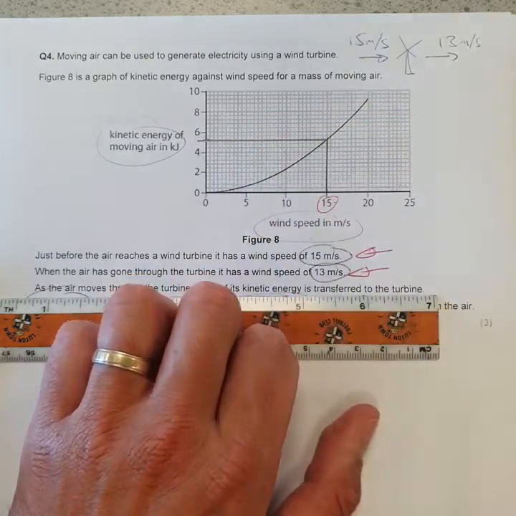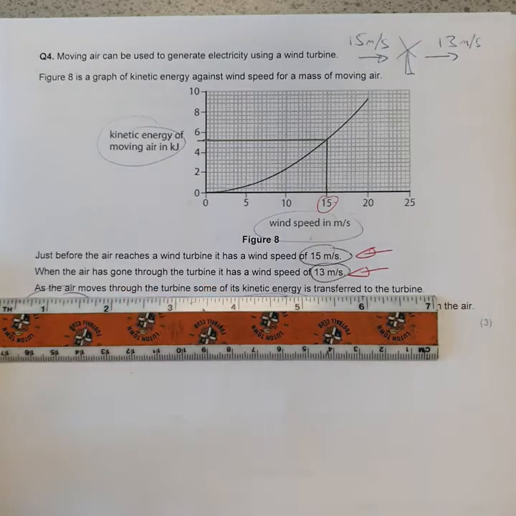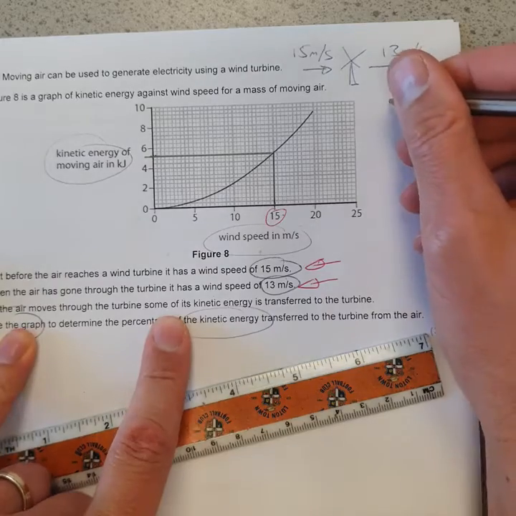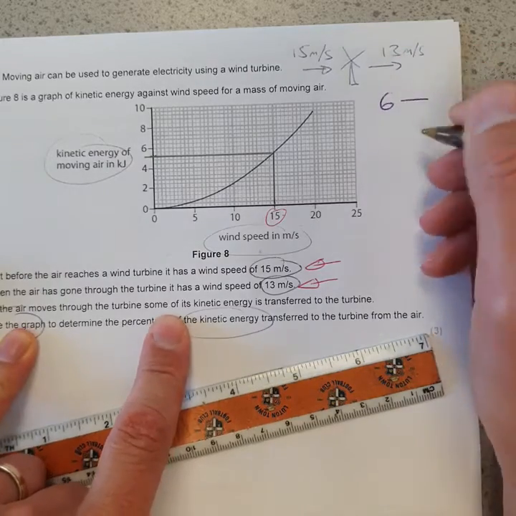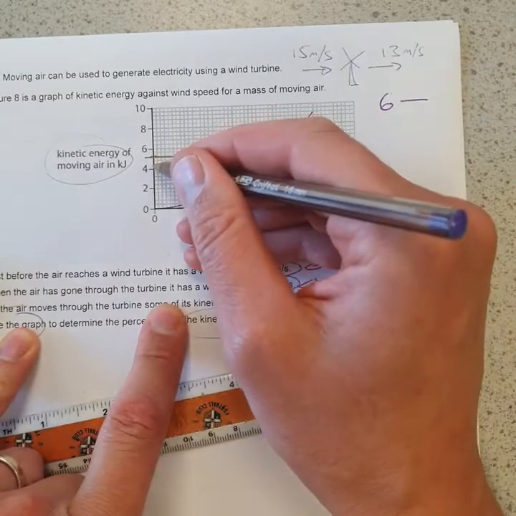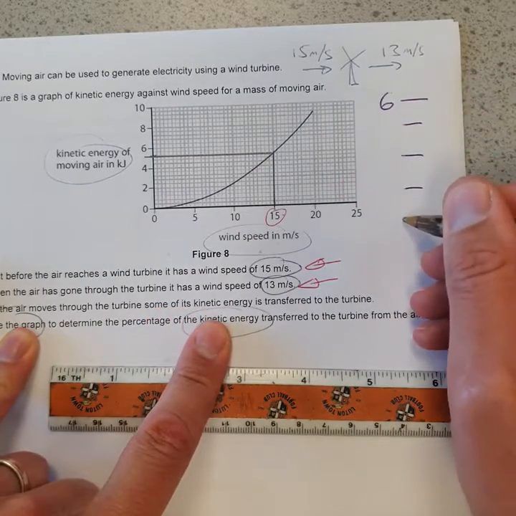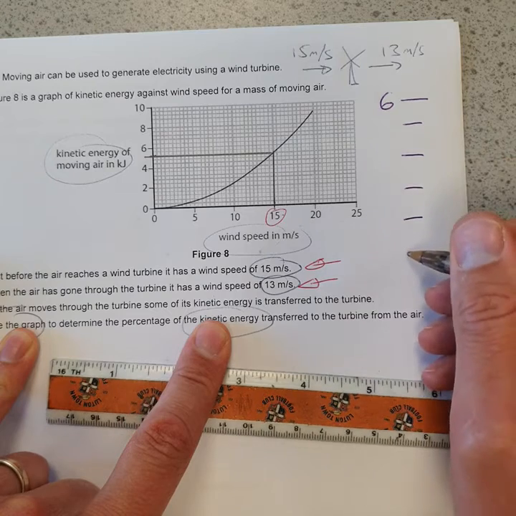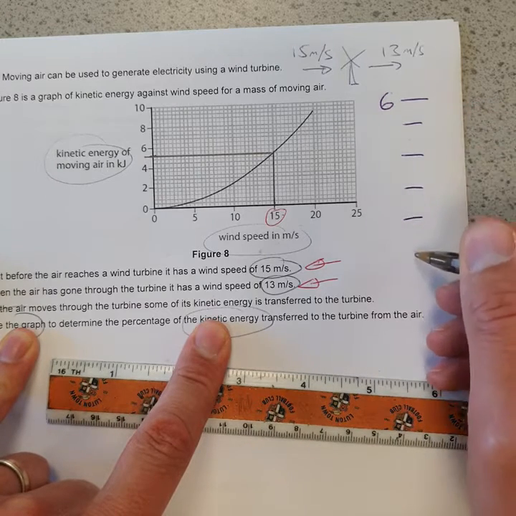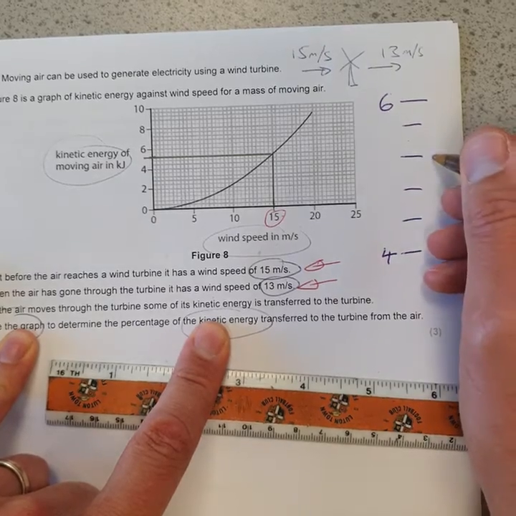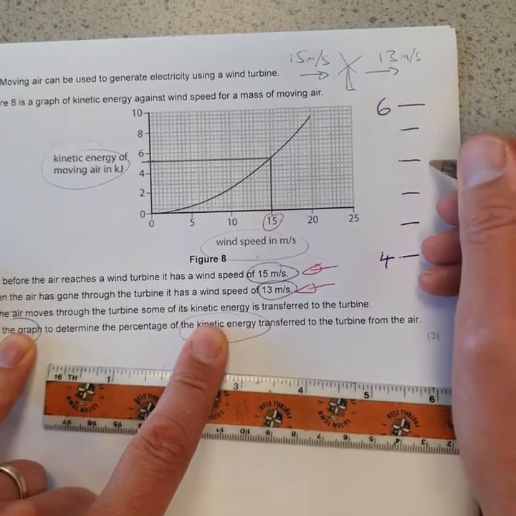How much is that much? That's the next trick to this question. Well, if we zoom in on this scale here, we blow it up a little bit, we've got 6 there. Then we've got 1, 2, 3, 4, 5 boxes. So we've got 4, and we're looking at this, let's see, it's 2 boxes below.